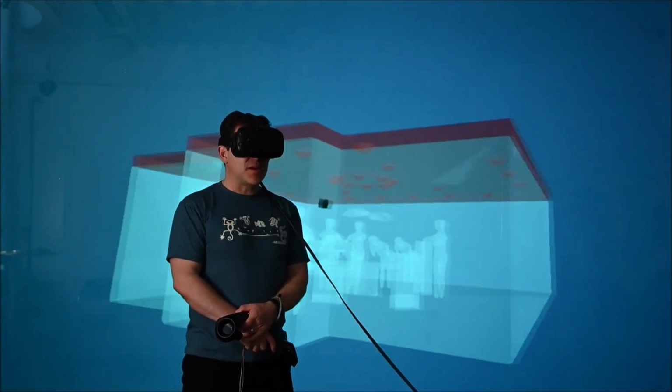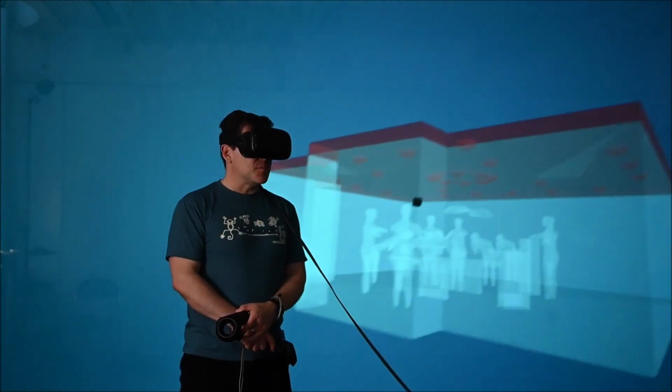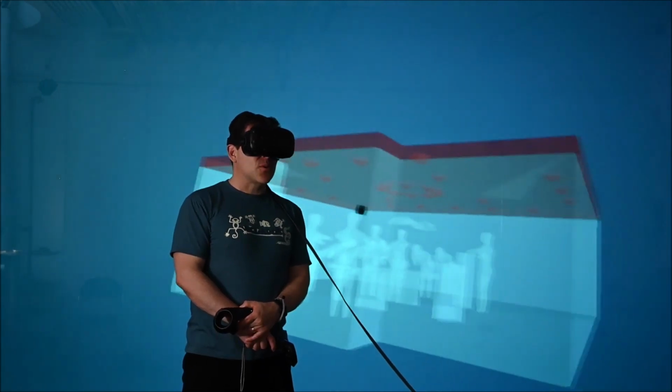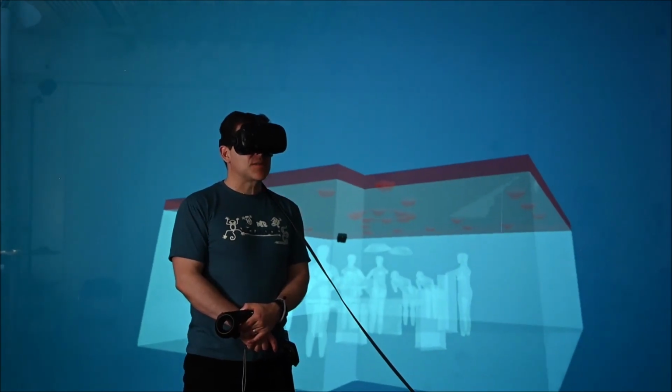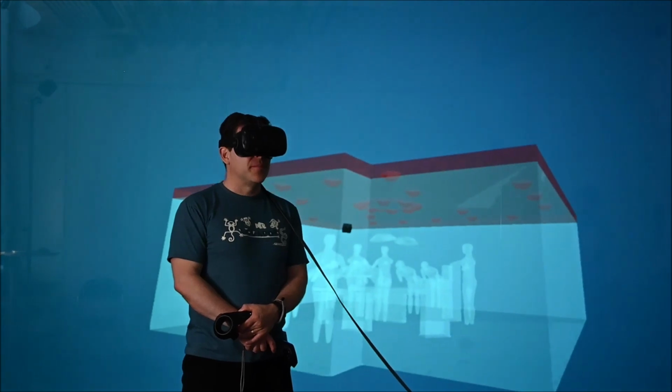And we are here at the Visualization Studio at KTH working on a project to visualize the air quality in hospital rooms. It's in virtual reality, so let's go ahead and get in. In front of me, I have a model of the hospital room. It includes people and objects, and of course the room itself, including the ventilation system in red above.